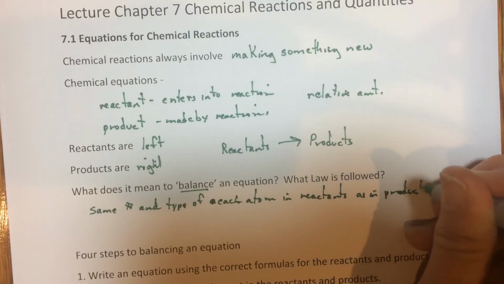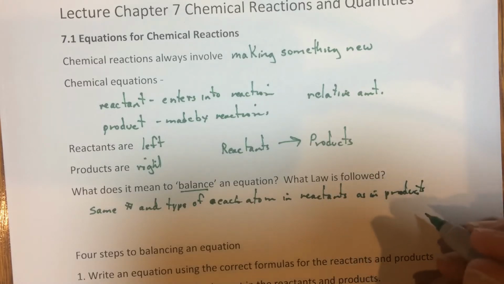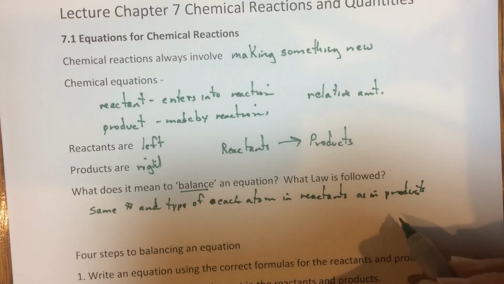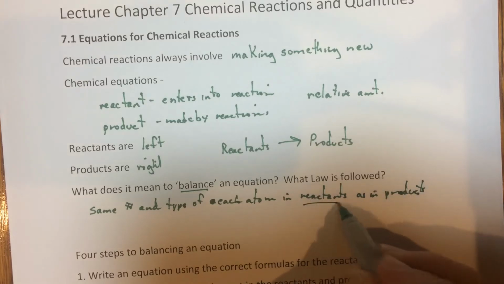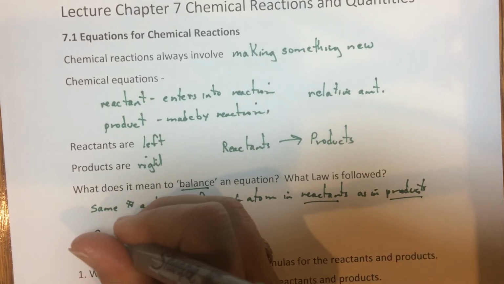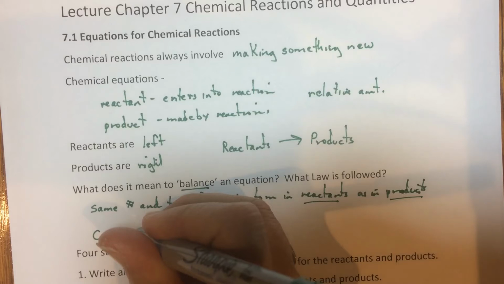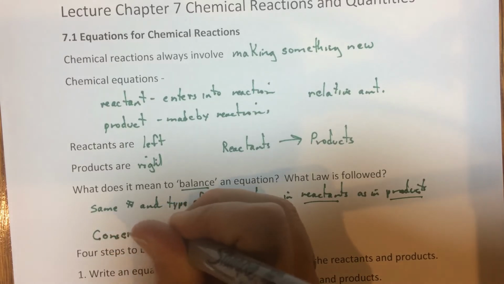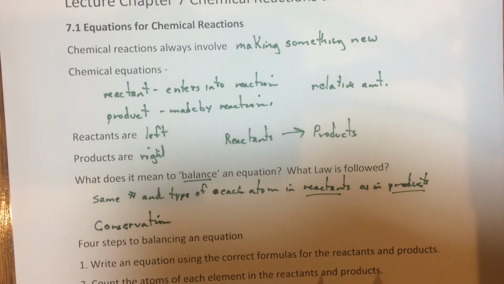So what we don't want to have happen is to have atoms appear or disappear as a reaction occurs. Whatever is in the reactant side also needs to be in the product side. And this is the conservation of matter. Things don't appear and disappear.